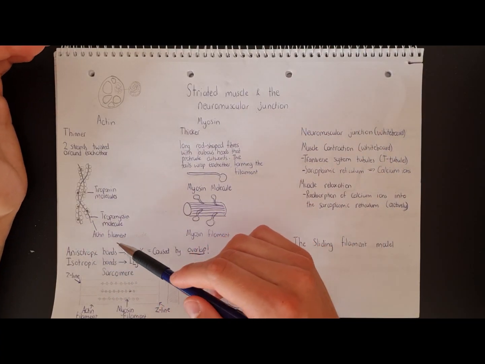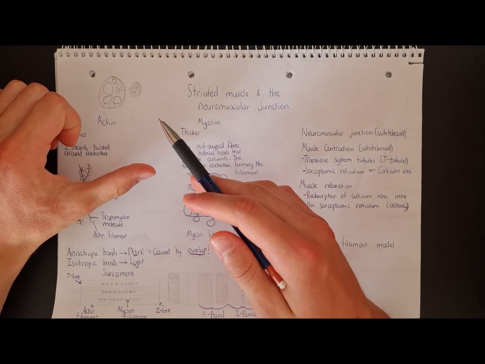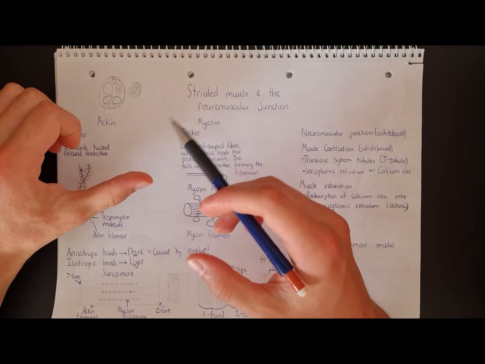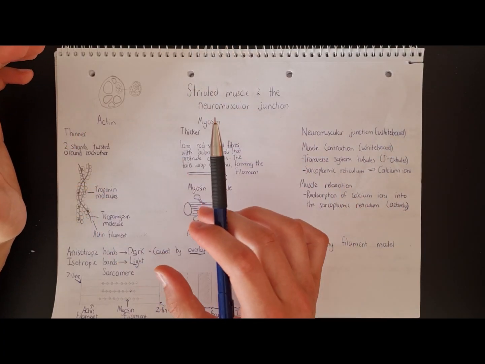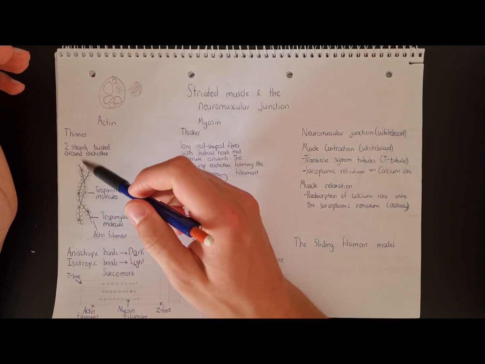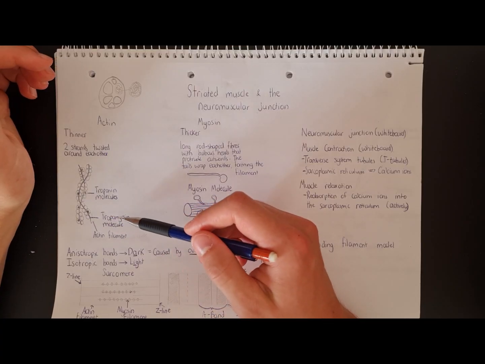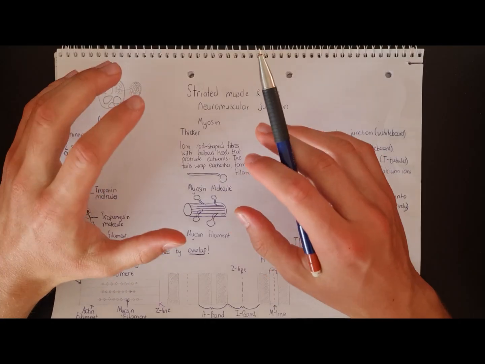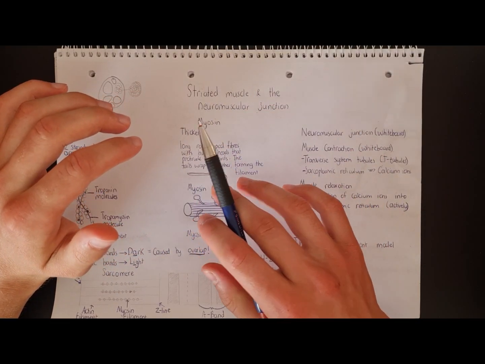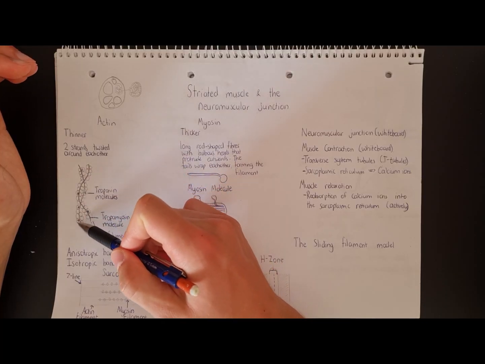Now, an actin filament is composed of actin, which is a globular protein that polymerizes with other actin molecules to form a double helical structure. As we see here, it's double helical. We then also have tropomyosin molecules. Now, a tropomyosin molecule is composed of two long polypeptide chains that coil around each other, as we see with this blue pen.